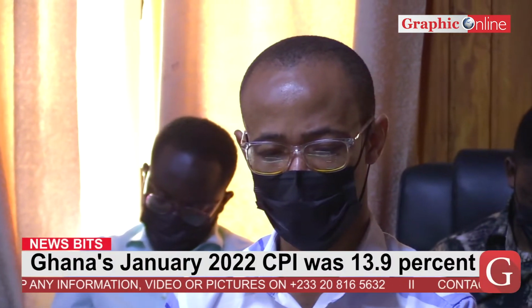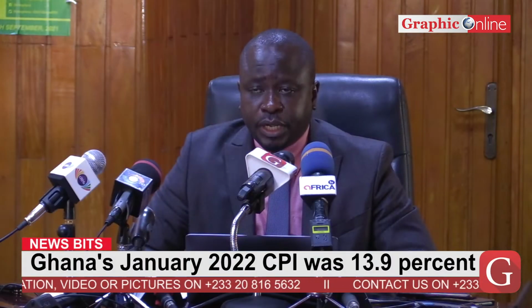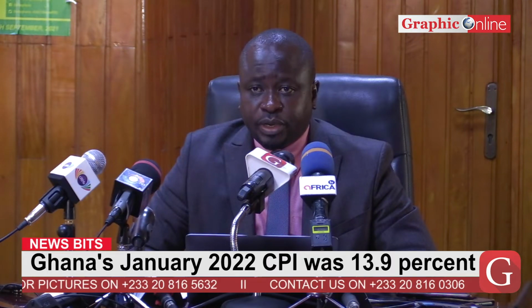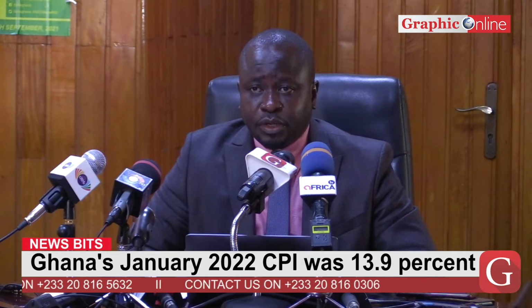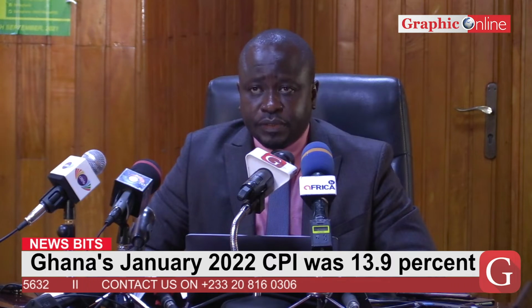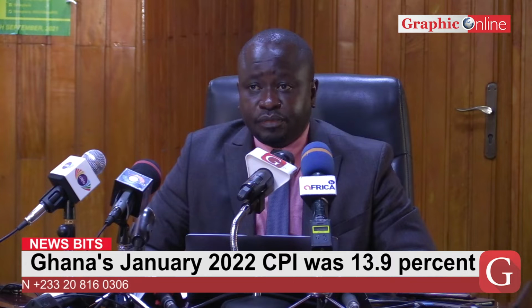The first level is the 13 dominant divisions of rate of inflation for the month of January 2022. Further disaggregation is done at the subclass level for food division, and then we do geographical disaggregation based on our 16 administrative regions. We end the release with highlights of Consumer Price Index and rate of inflation for the month of January 2022.